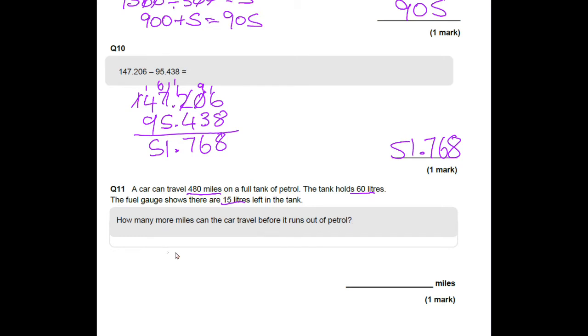So what we've got is a relationship between miles and litres. So when the tank's full, we have 60 litres and it does 480 miles. We haven't got 60 litres, we've got 15 litres. So we divide by 60 and it tells us what 1 litre is worth. So 480 divided by 60 is straightforward because 6 goes into 48 8 times. So the car does 8 miles per litre.